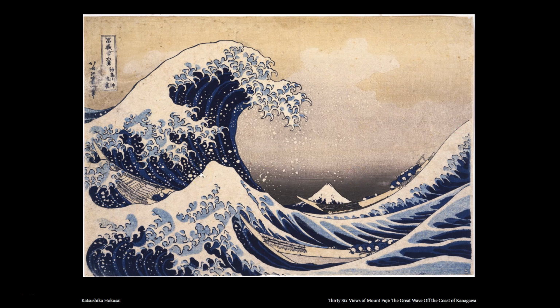So when we look at this, one of the 36 views of Mount Fuji by Hokusai, the Great Wave off the coast of Kanagawa, you'll see that the figure, the positive shape, the thing that we're paying attention to that we would say is the subject matter of the piece, it's the wave and the people in the boats, and then Mount Fuji back here. The negative shape, which is the sky and the words up here, this is what most people would ignore and never even pay attention to.